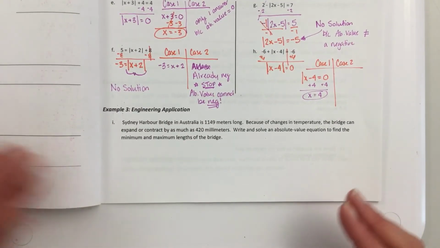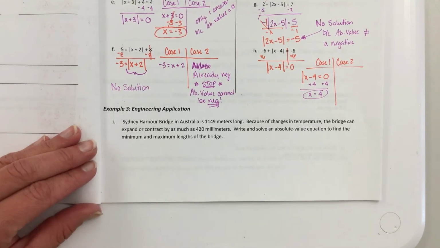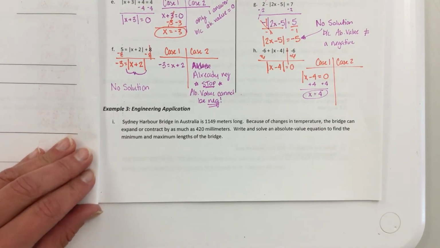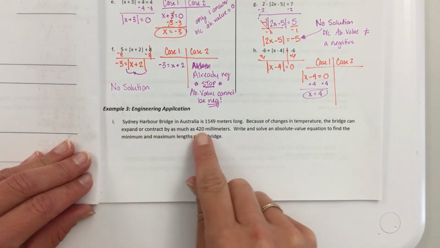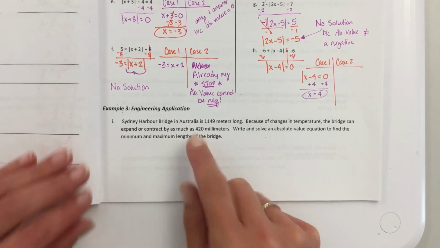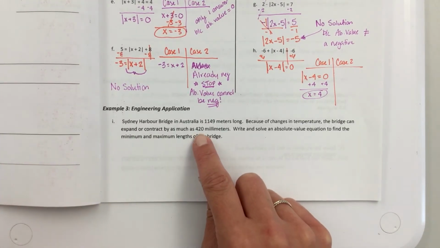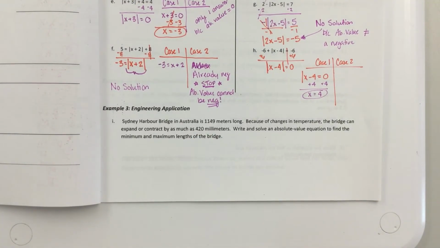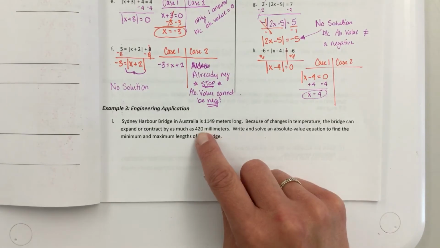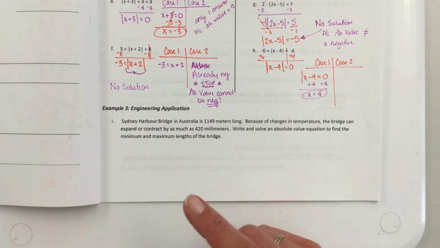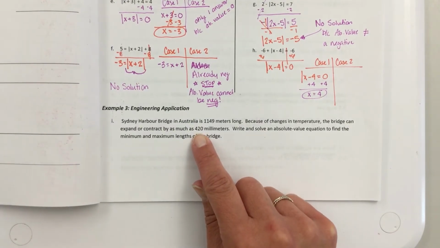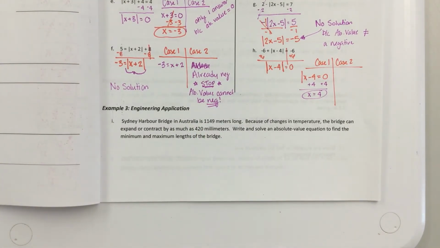Okay, so the Sydney Harbour Bridge in Australia is 1,149 meters long. Because of the changes in temperature, the bridge can expand or contract by as much as 420 millimeters. Now, a millimeter is not very much. 420 millimeters is a little bit more, but if you think of every 10 millimeters as a centimeter, and you divide this by 10, it's 42 centimeters. So this is a really large bridge, but it does have some change with temperature. It says write and solve an absolute value equation to find the minimum and maximum lengths of the bridge.